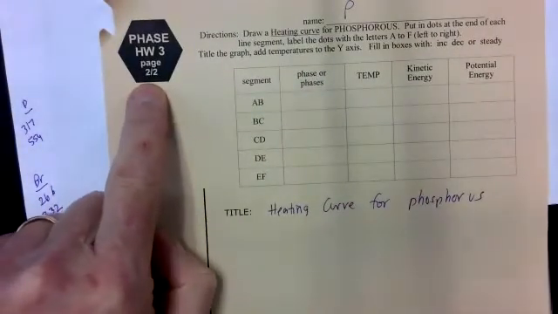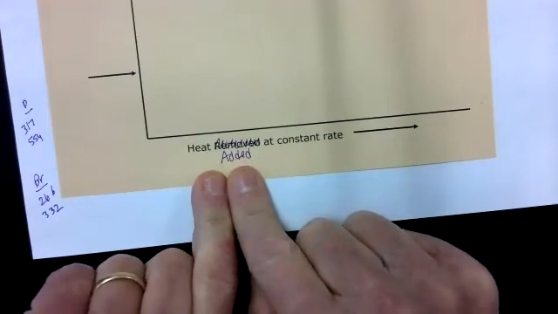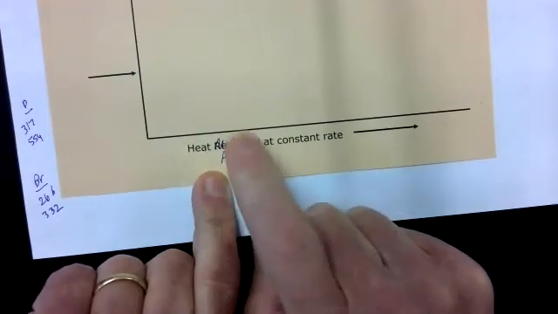Now, for the second page of homework number 3, here's homework number 3, page 2. First off, there's a boo-boo. You got to change this. This is going to be a heating curve, but I copy and pasted and forgot to change it. So we're going to add heat.